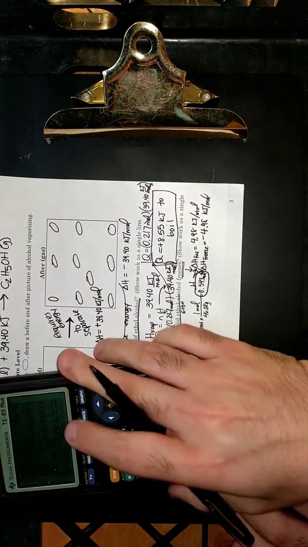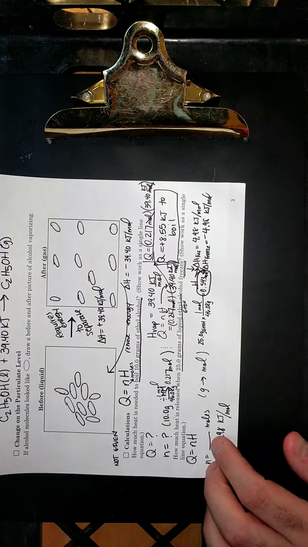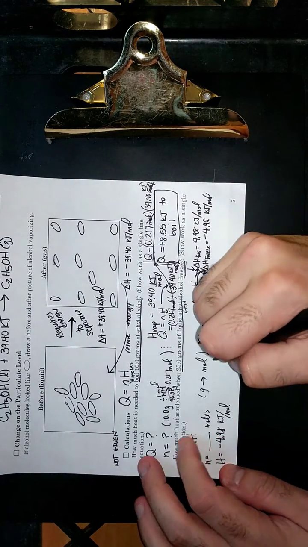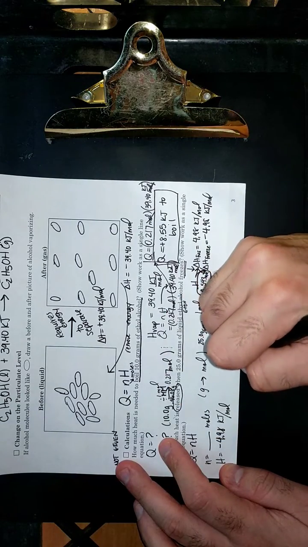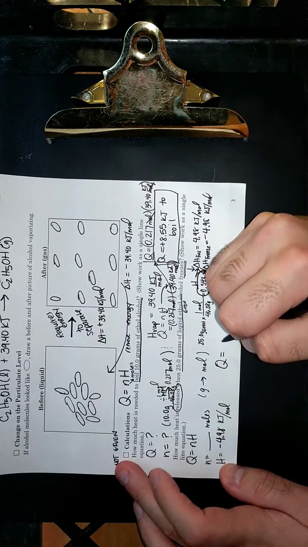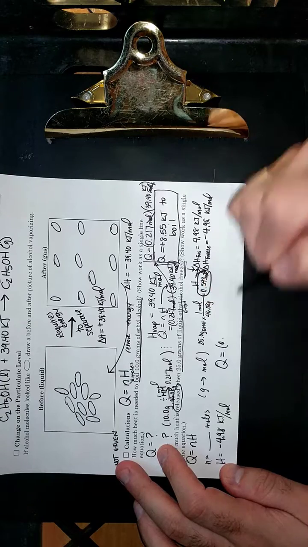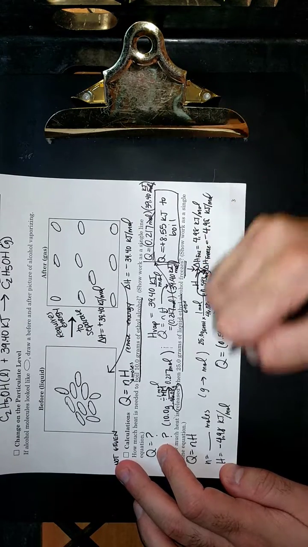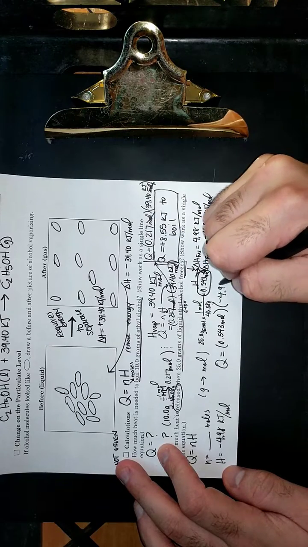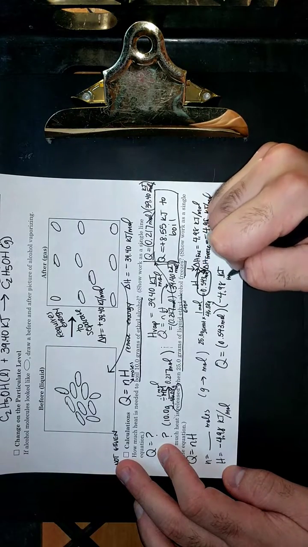Everything's getting a little bit squished over here, sorry. All right, so I get 0.543 moles, and then if I want to figure out how much heat is released, Q is equal to, my n is 0.543 moles. My delta H is going to be negative 4.98 kilojoules per mole.